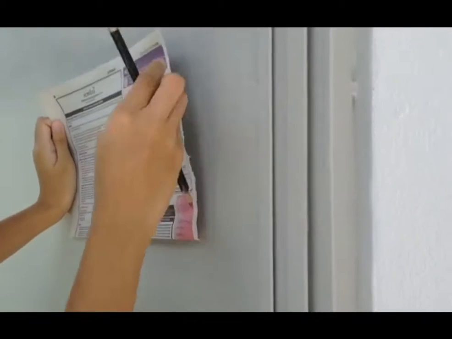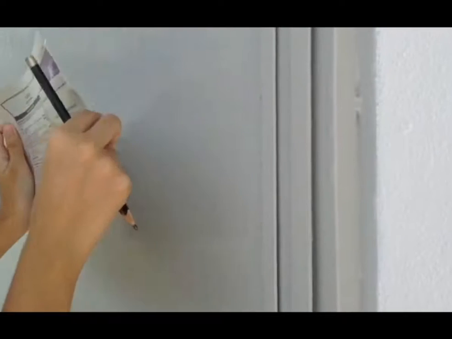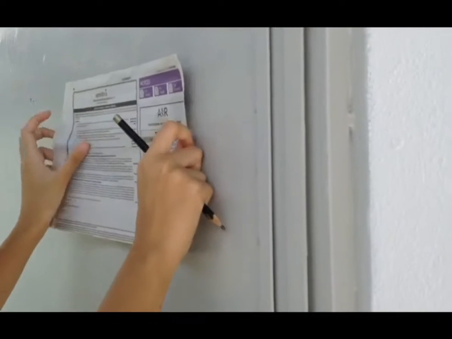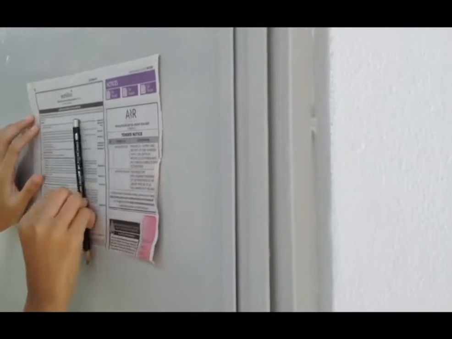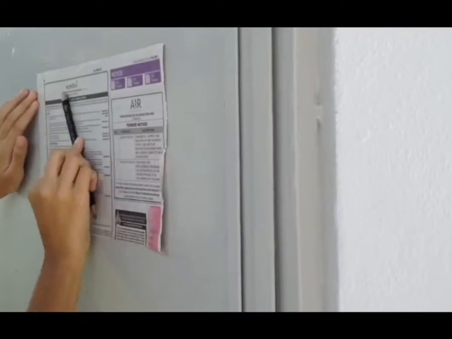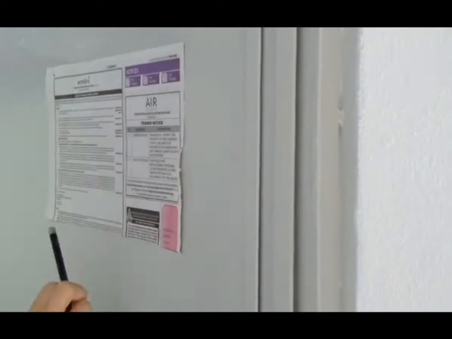Actually, we need to prepare a piece of paper and a pencil. Then open the newspaper and put on the wall. Next, take a pencil and rub the newspaper deeply. Now you can see the newspaper stick on the wall.